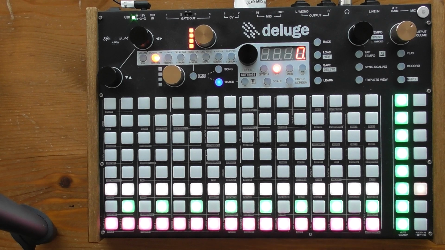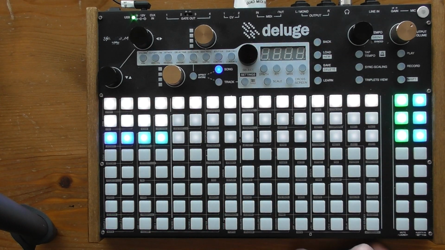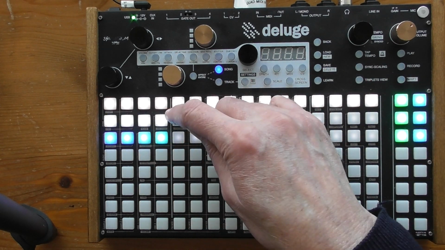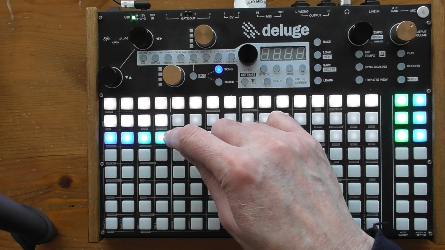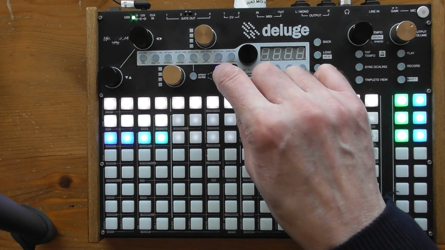Now let's go back to the song view, press the song button up here. Notice how the drum track up here is 4 times longer than the synth track and the electric piano track because it is 4 times longer. Let's go to the arranger view.